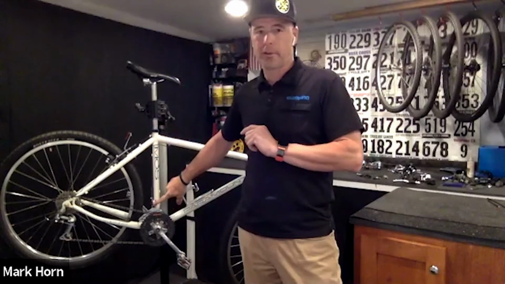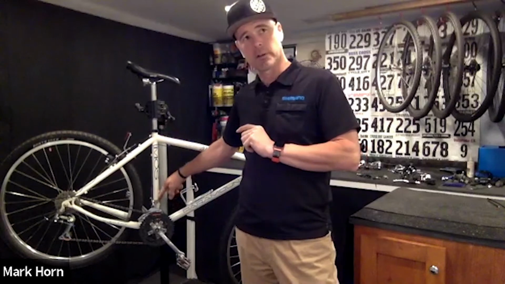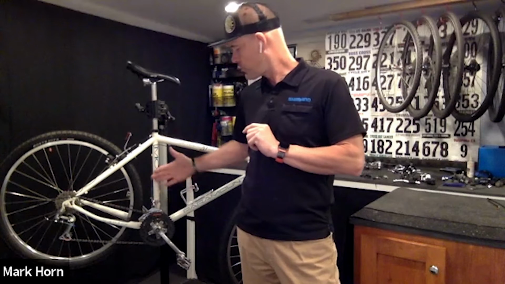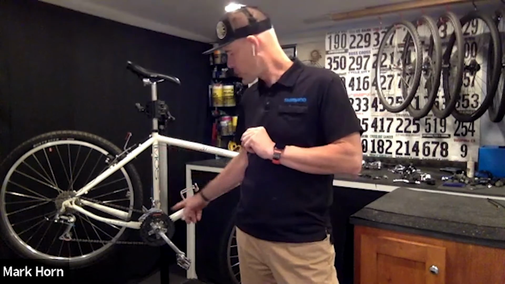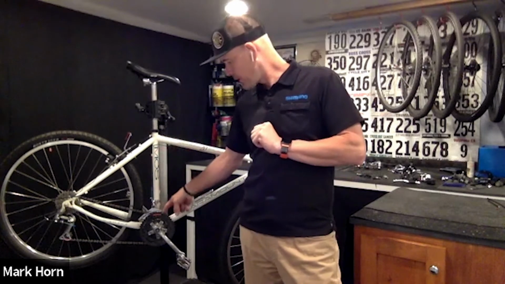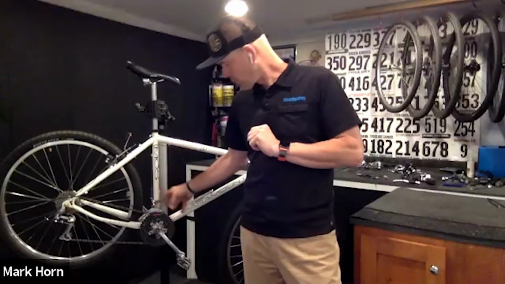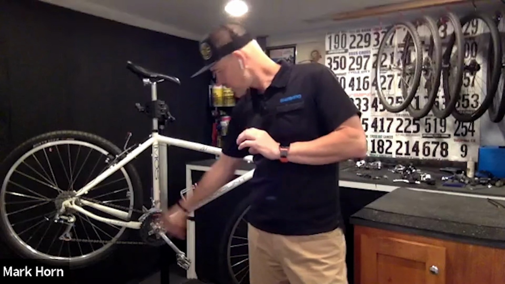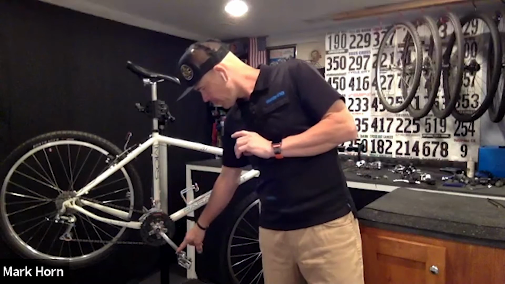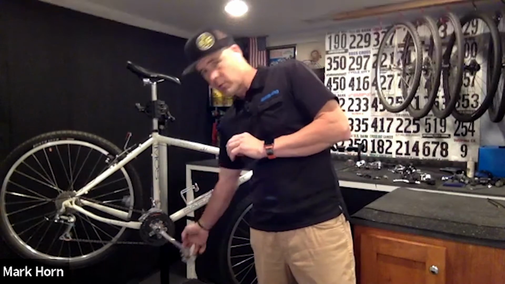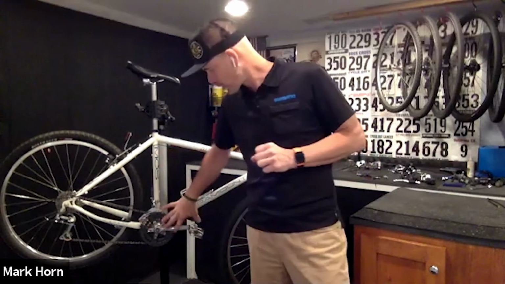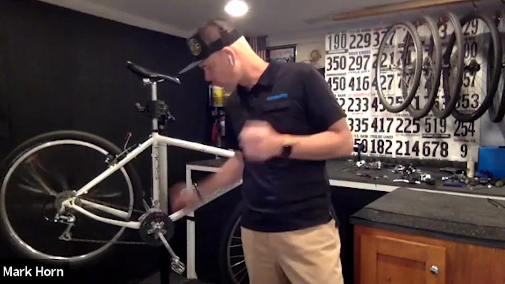Front derailleur is mounted here on the seat tube. The chain runs through it, and it allows you to move the chain onto the different chain rings. Each of these gears on the front is referred to as a chain ring. The collection of chain rings and the crank arms is referred to as the crank set. So chain rings with the crank arm, both sides, is called the crank set.